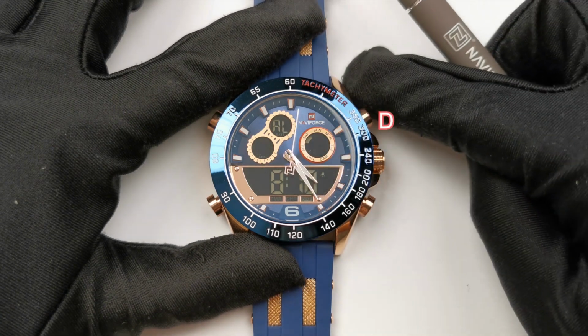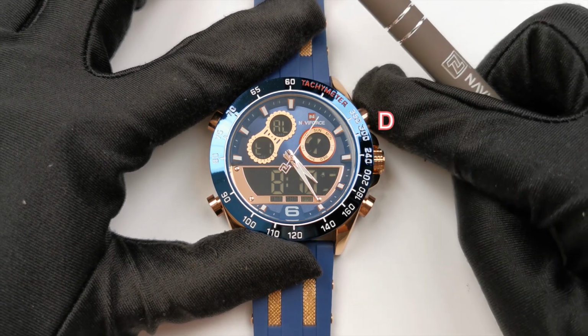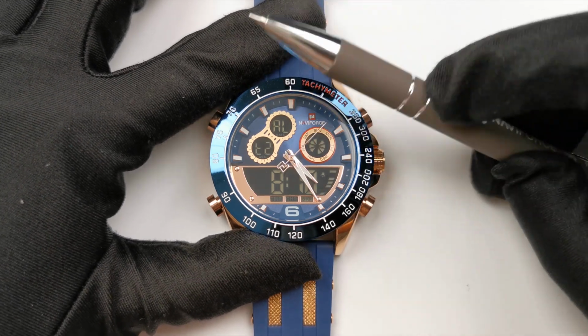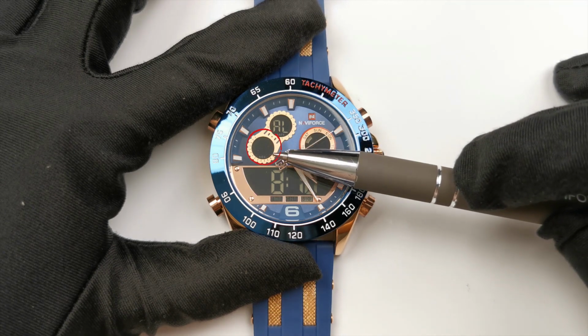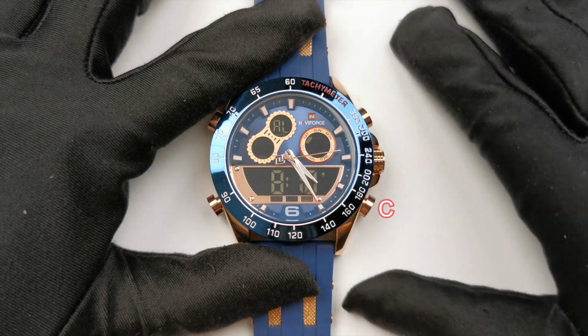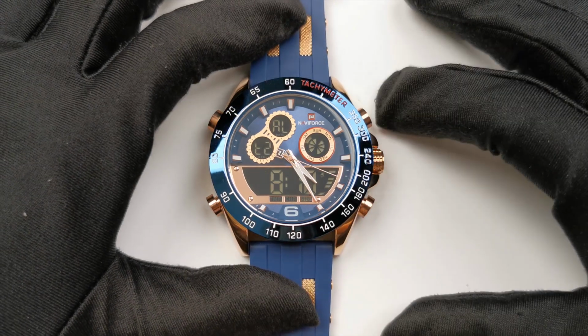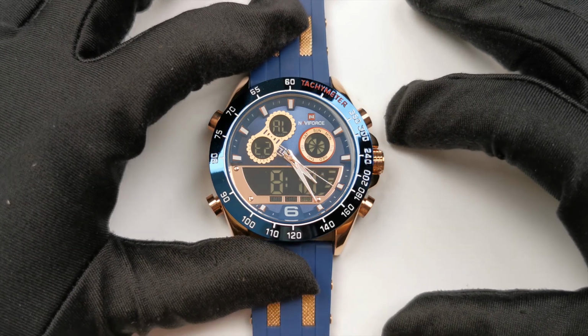Then we can press the button D to make the E1 change into the E2. Okay, now here the E2 appears. And press the button C to confirm we are in the second alarm setting mode.